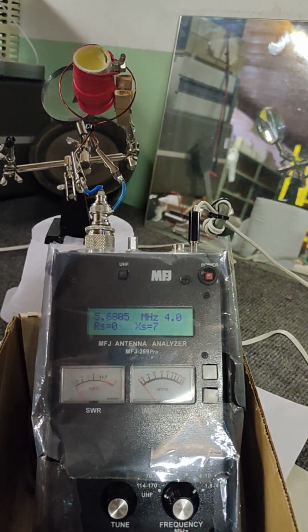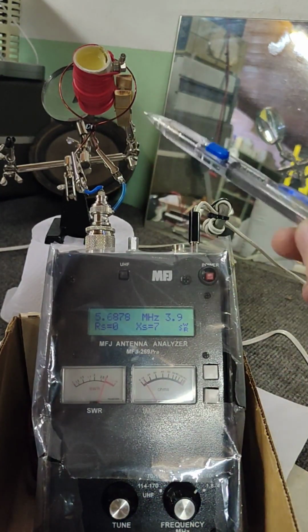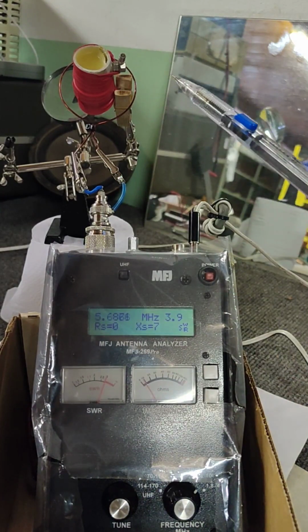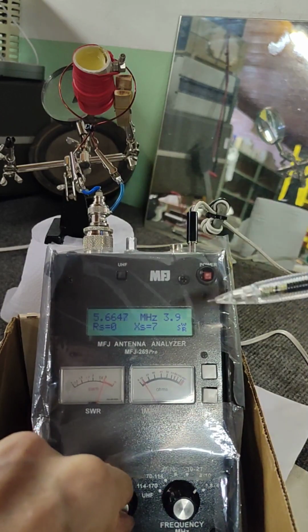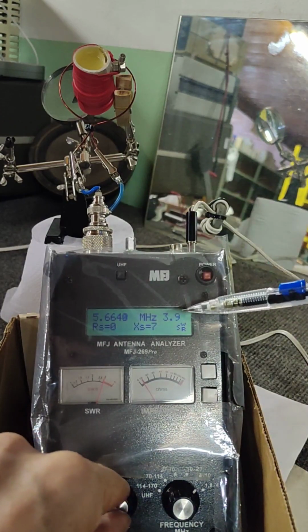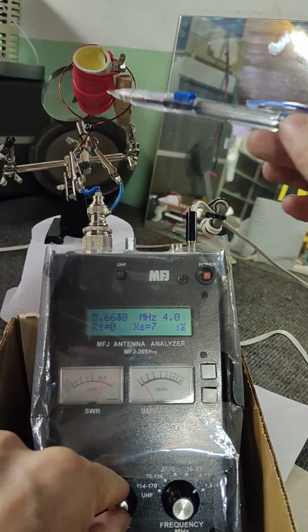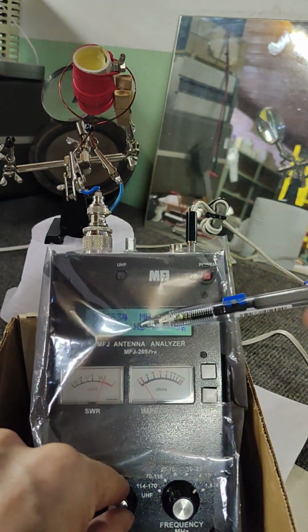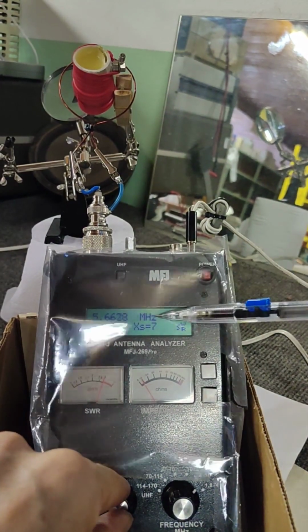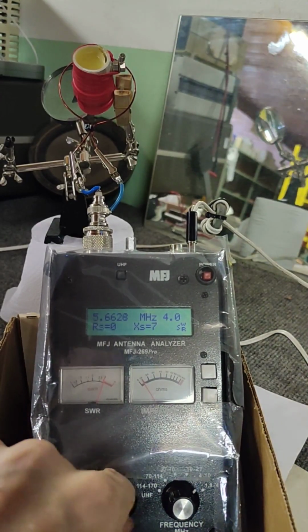Now let me enable the instrument. I know it's for approximately 7 megahertz, so I'm going to start sweeping from 5 megahertz. There are 2 things one must watch out for to find the resonant frequency of the trap: the SWR and the reactance, which is the reactive component of the trap.